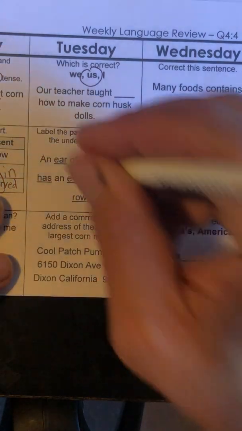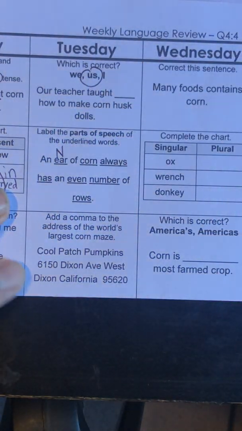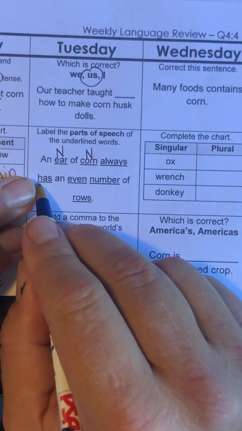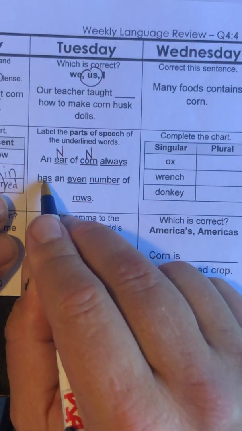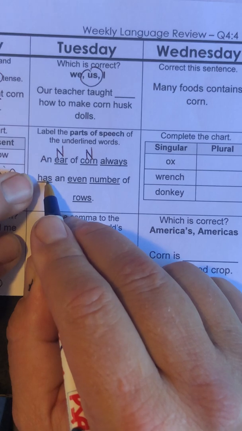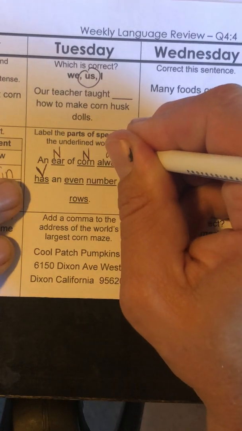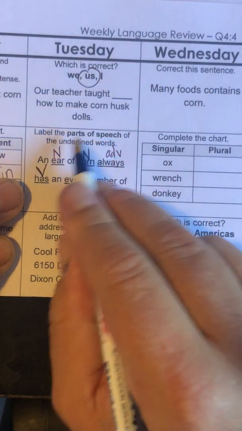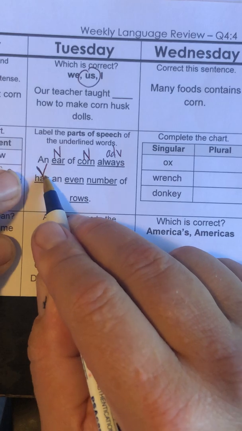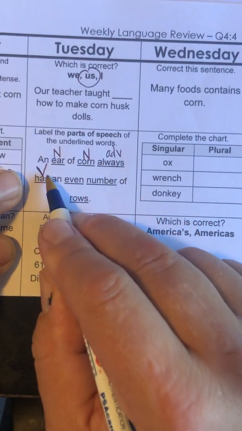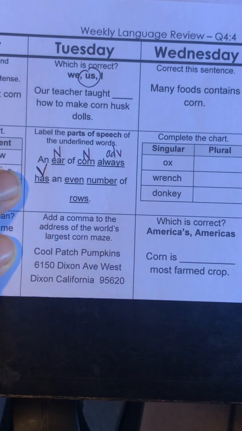Okay, let's see. Ear is a noun. Corn is a noun. Always has. The "always" is modifying or describing "has." Has is a verb. So that means always is an adverb because adverbs describe verbs. So always has. Always is describing has.